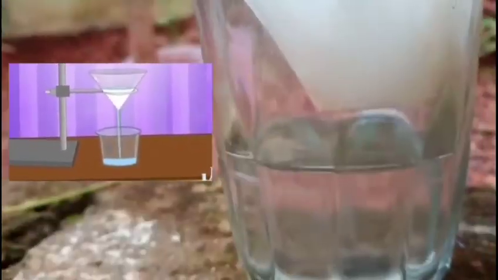Wow, we got clear water. You can see drop by drop water is falling. Did you see how the muddy water changed into clean water? The steps once again: sedimentation, decantation and filtration. Children, experimenting is a very good way of learning. The things learned this way we will never forget.